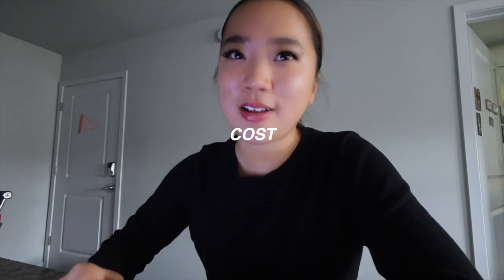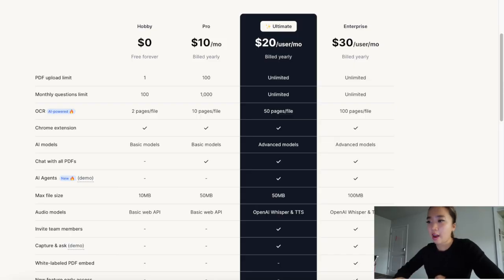Now let's go into costs. So for PDF AI, Hobby is free, but you only get one PDF upload, 100 monthly questions, 2 pages per file, basic AI models, and a max file size of 10 megabytes. So it's super limited. Next is its Pro version, which is $10 a month, where you get 100 PDF uploads, 1,000 monthly question limit, 10 pages per file, 50 megabytes of storage, so a little bit more fleshed out.